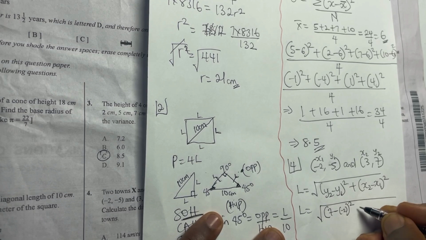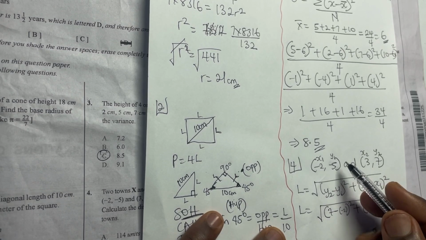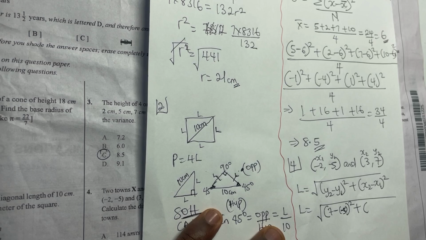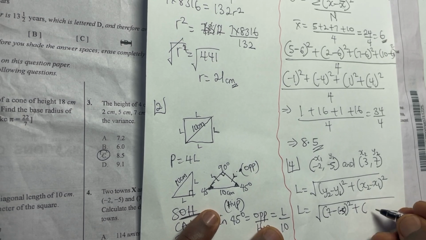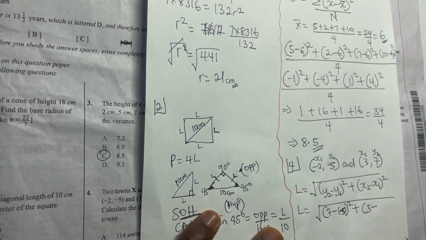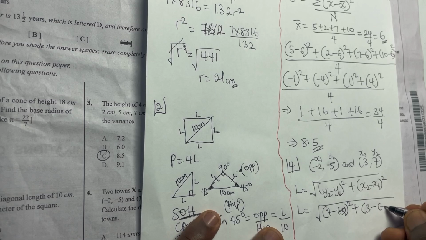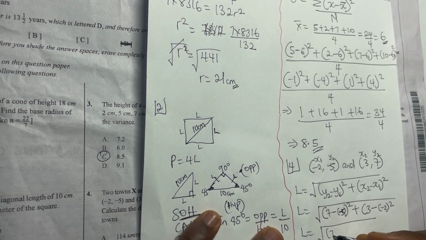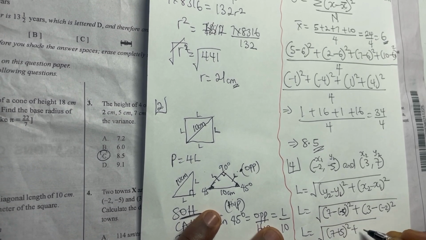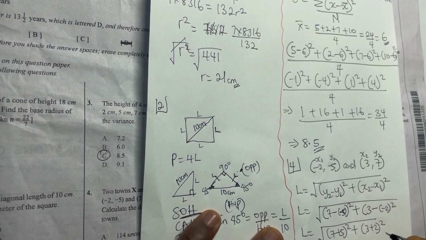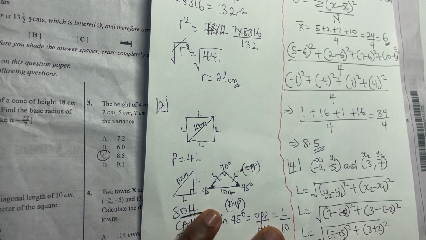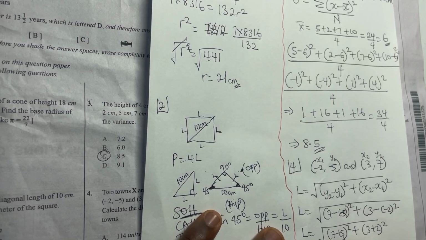Sorry, y1 is -5. So y1 is -5, square, plus our x2 is 3, minus our x1 is -2, square. Then our L will be equal to the square root of 7 plus 5 square plus 3 plus 2 square. And finally, our L will be the square root of 12 square plus 5 square.